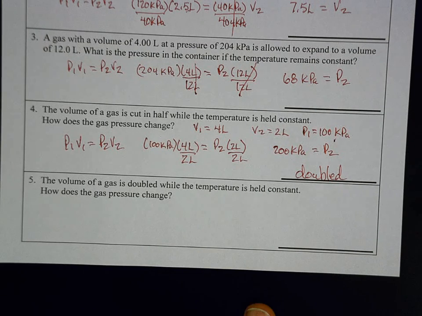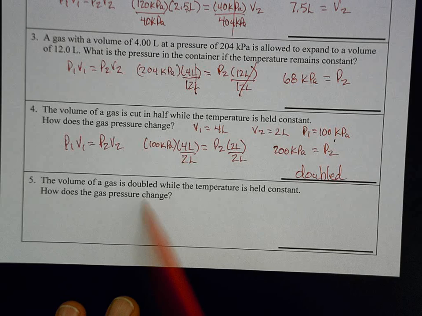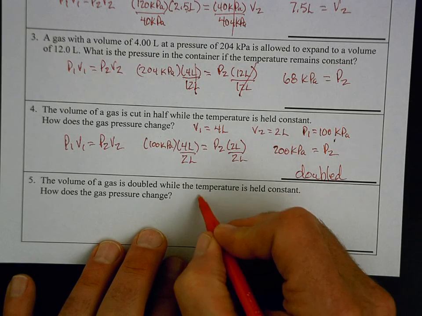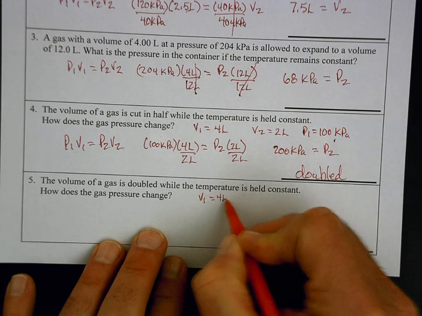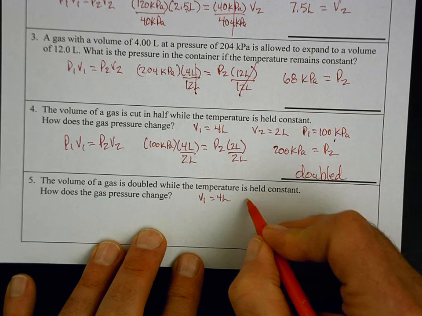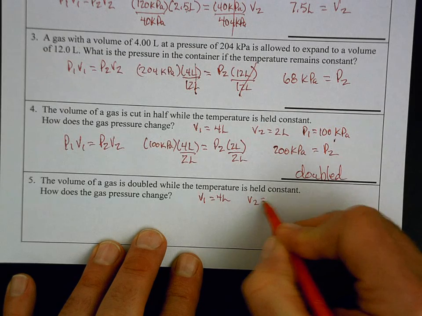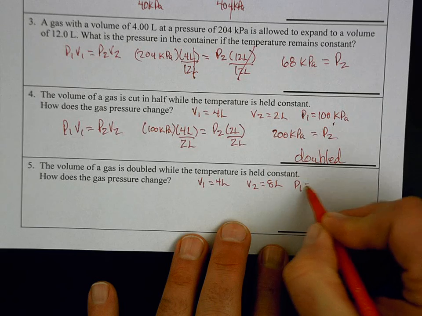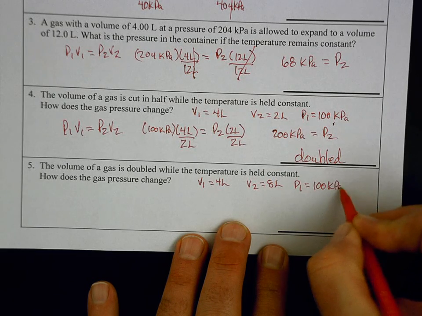Well, what about the opposite? What if the volume is doubled? What do you think is going to happen to the pressure? Decrease, just decrease, or by any particular factor? Yeah, in half. Well, let's check. Let's do the same thing we just did. Okay, V1, 4 liters. Now we want to double. V2, 8 liters. And let's go ahead and leave our P1 at 100 again. See, we're setting everything up the same way.